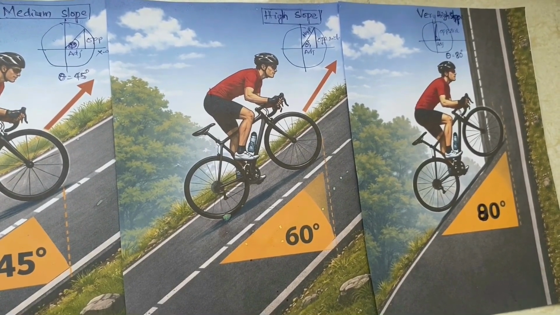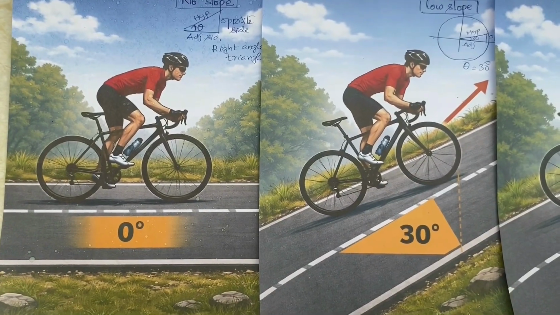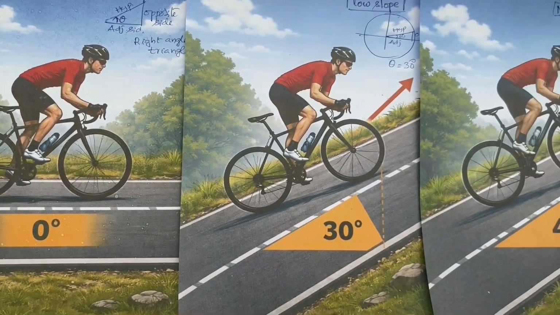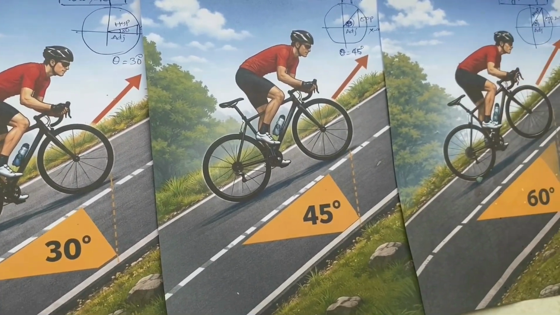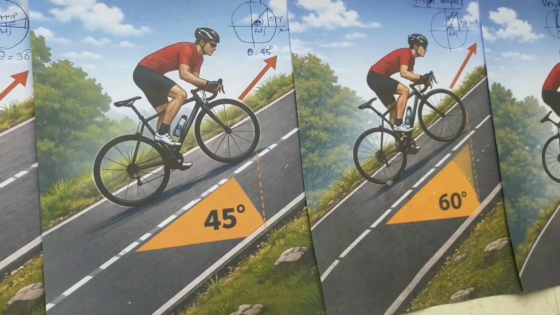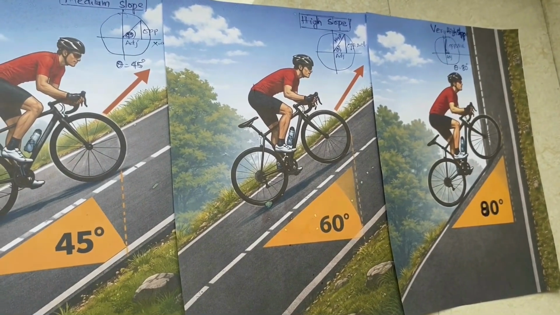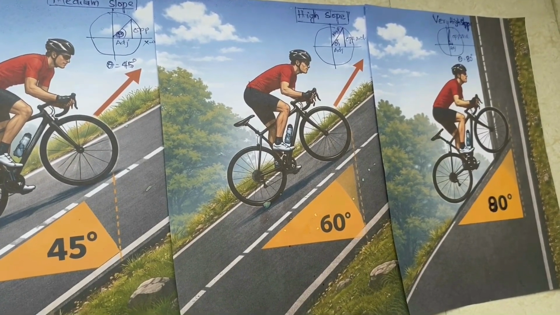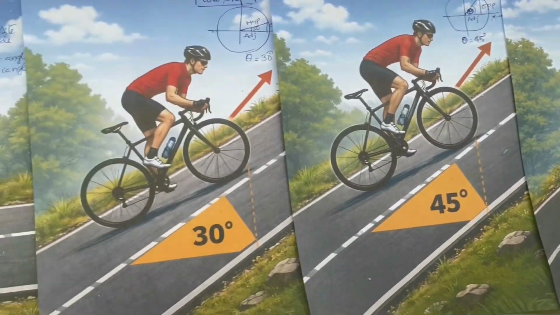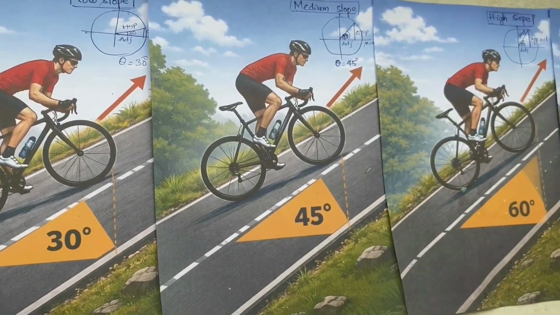If you observe the cyclist, as the angle is rising and the height of the road is increasing, it is more difficult to ride the bike. When it is 90 degrees, it is very difficult because the slope is very high. As the angle increases, slope also increases with the height of the road.